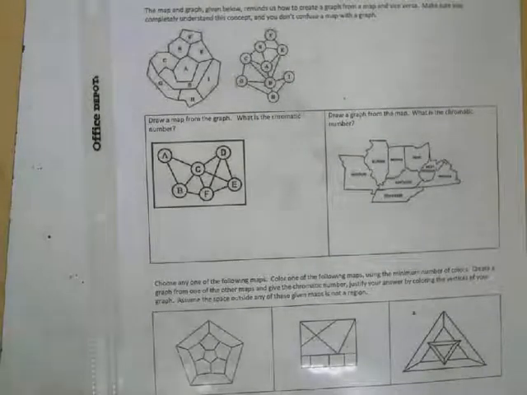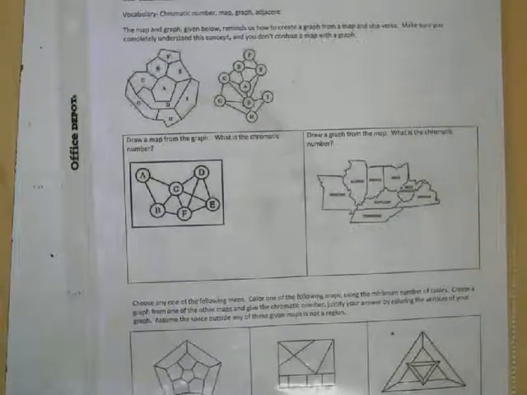Okay, so the map coloring station. When we're looking at map coloring, remember the big thing is that two adjacent regions, meaning they're touching and sharing a border, cannot have the exact same color. And if they only touch at a point, it doesn't count as a border, so keep that in mind.